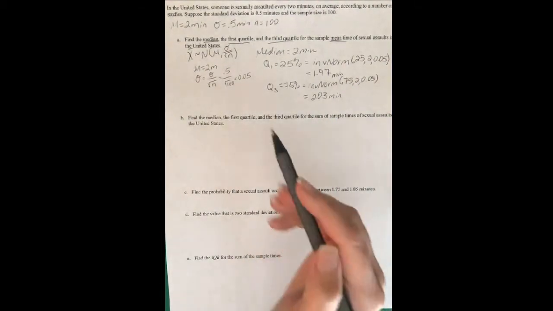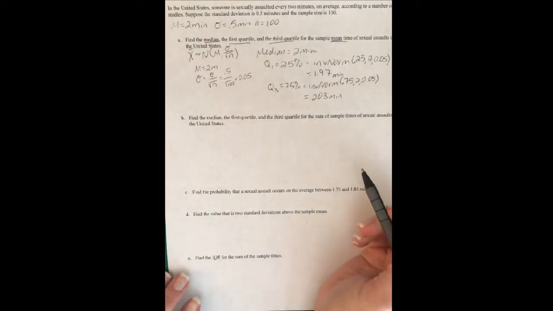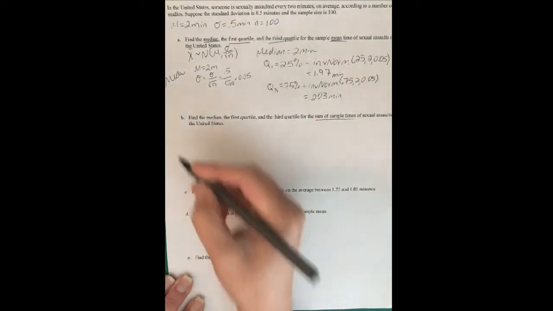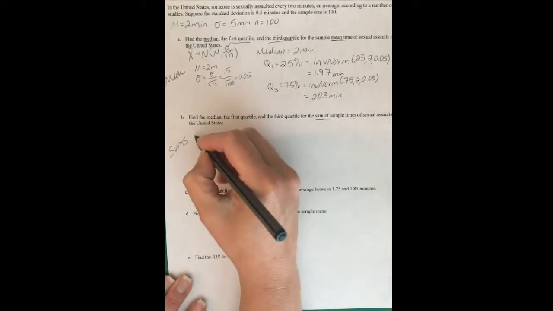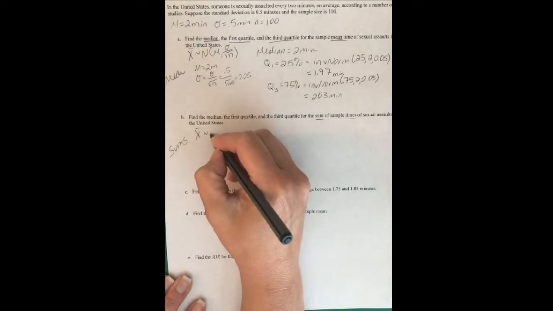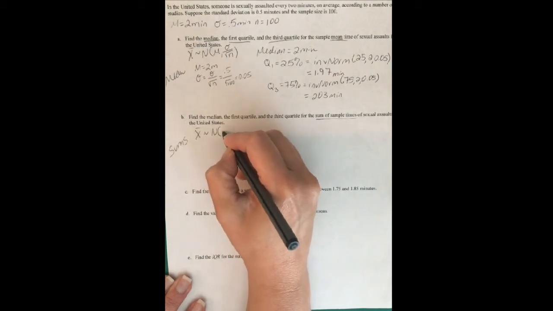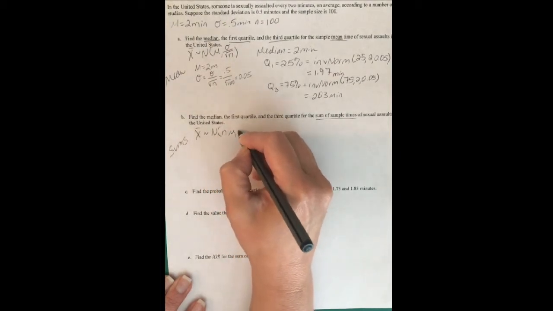B says, find the median, first quartile, and third quartile for the sum of sample times of sexual assaults. So up here, we were doing the mean. Here we are doing sums. So recall that our notation for sums is a little different.